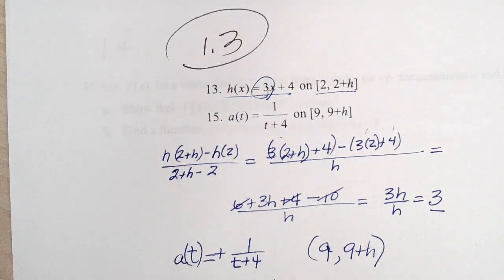These 9's are going to cancel, and we're going to get 1 over t, which is going to be 9 plus h plus 4, minus, putting 9 in for the t, 1 over 9 plus 4, over h.